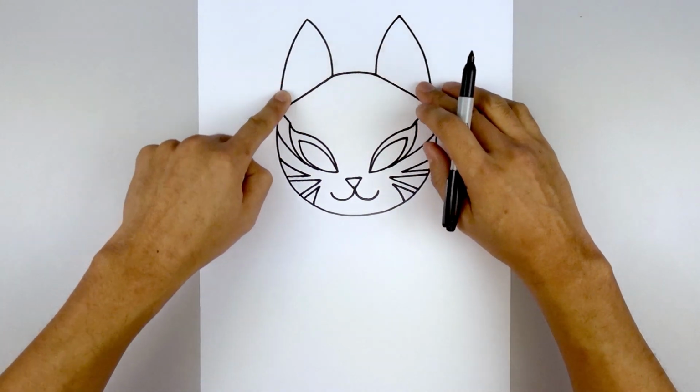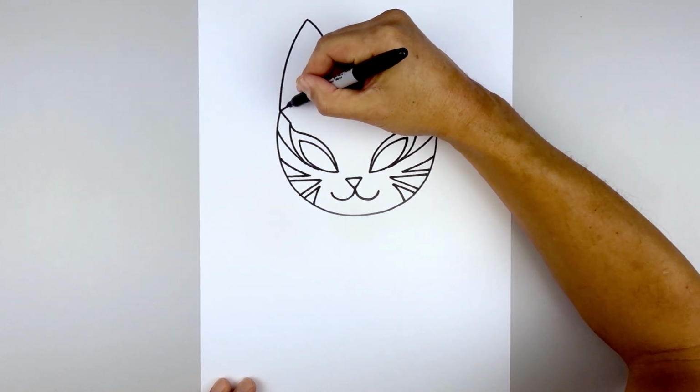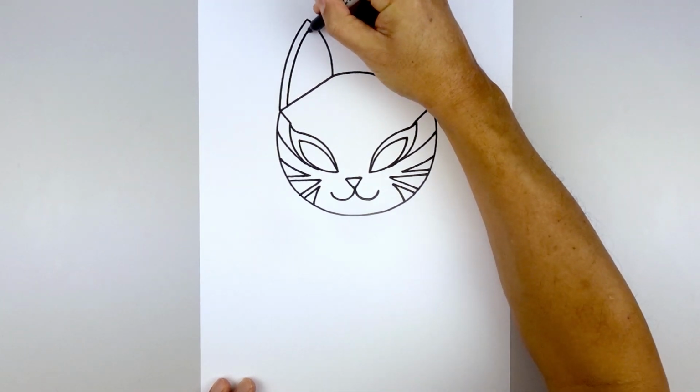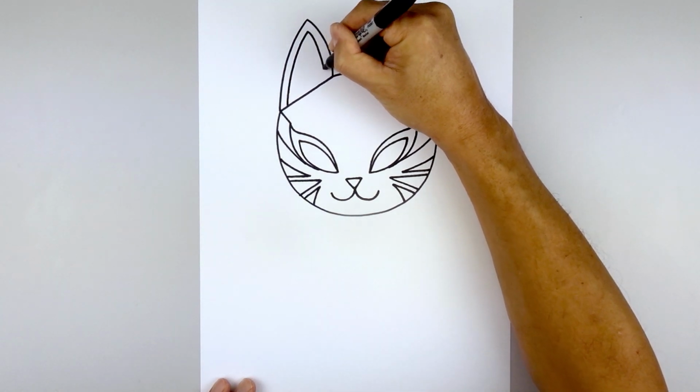Now we're going to trace the ears on the inside. So let's start on the left. We're going to step in, just leave an even spaced gap all the way up towards the top and then along the inside.